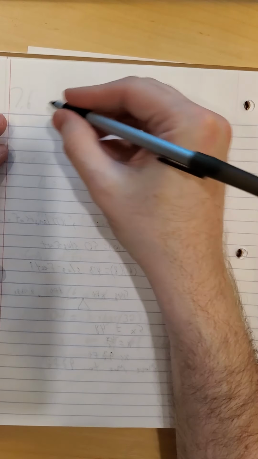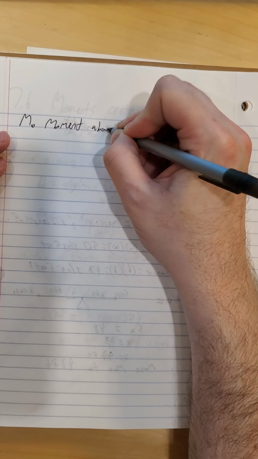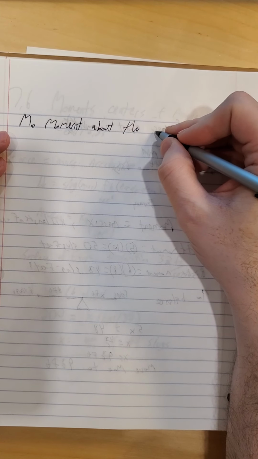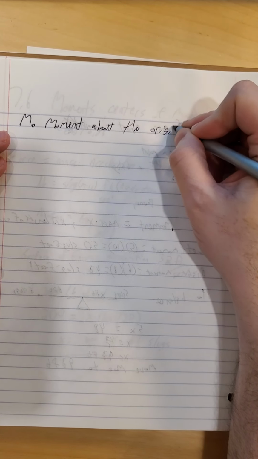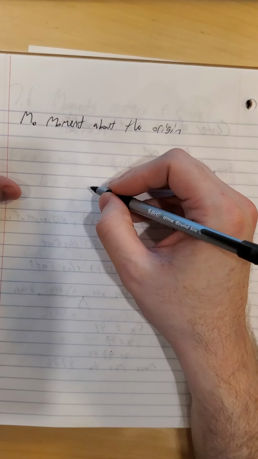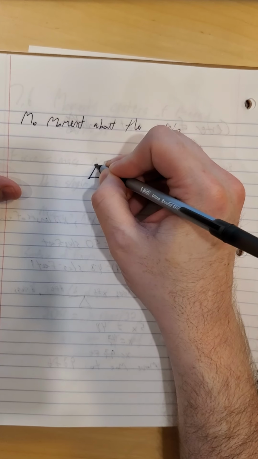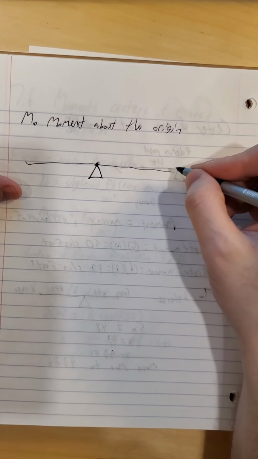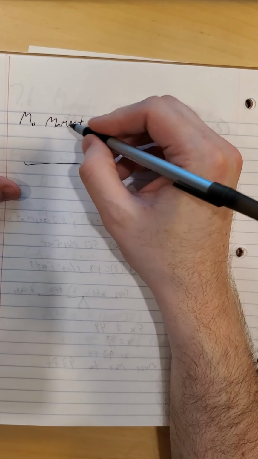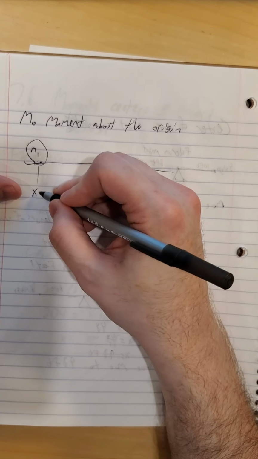So the next thing we look at is a more general case of this. Moment about the origin, M0. So the idea here is, here's our origin, the spot in the middle. We've got our little balance beam here, and we have objects of different masses at different places.